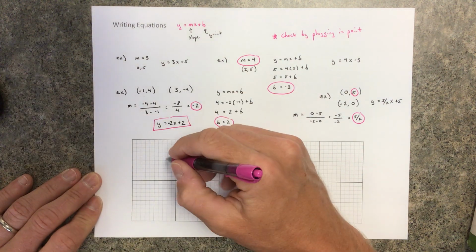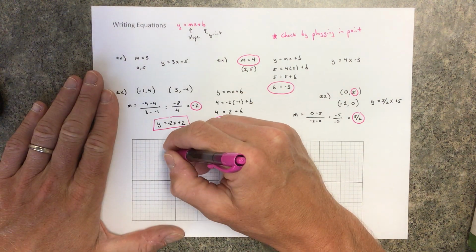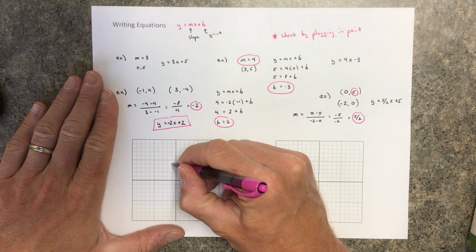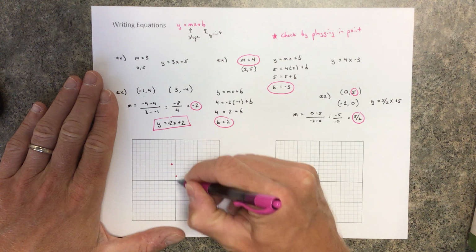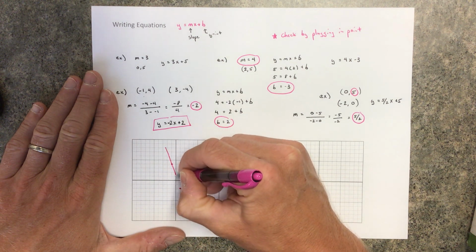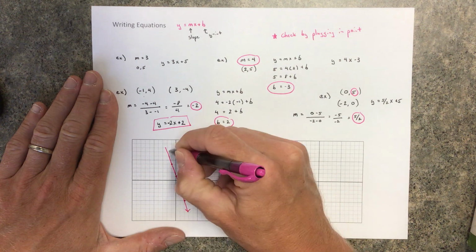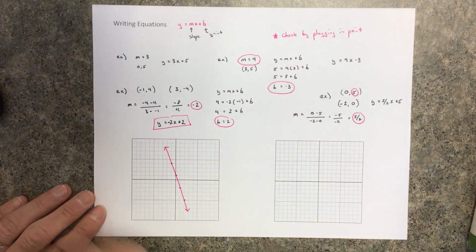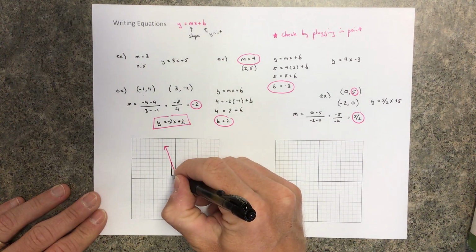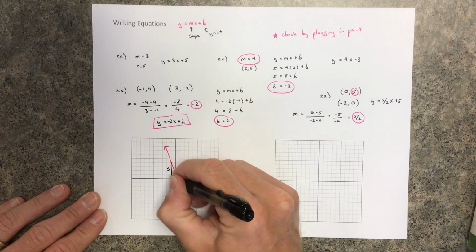Okay, what if you had something, I'm just going to kind of draw this, something like that. And what if you wanted to know the equation of that line? Well, you could find the slope, but that's just 3 and 1.